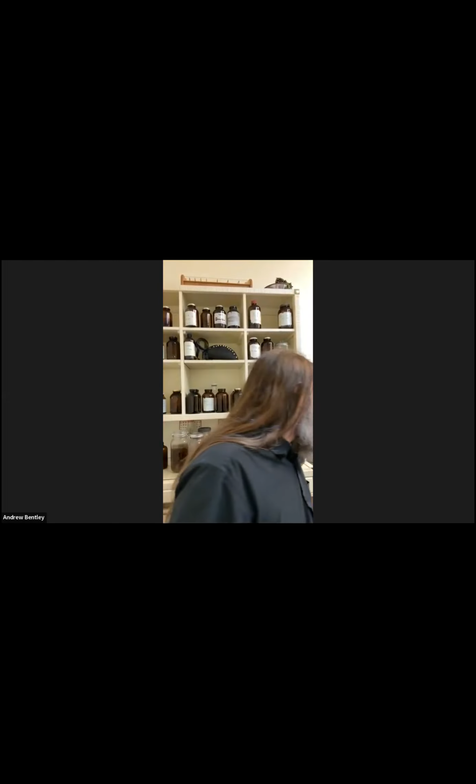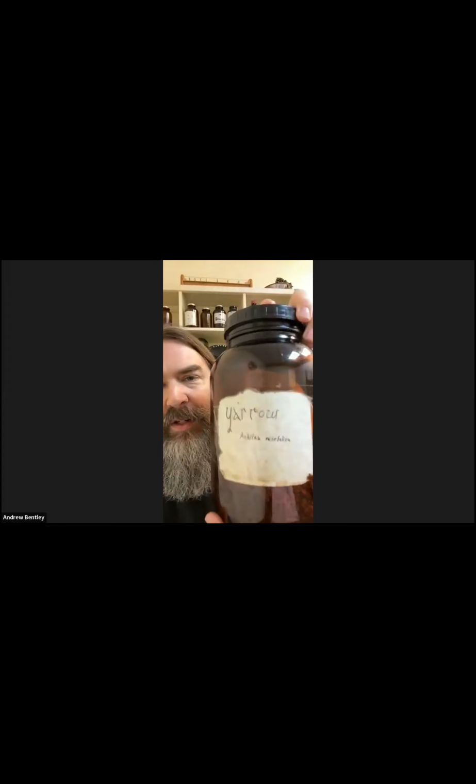If it's made into a tea and drunk, then that will break up congestion. It's got this very aromatic, how do I describe it? It has a cold, bitter smell to it. This is tincture of yarrow, but it's cold and bitter and aromatic.